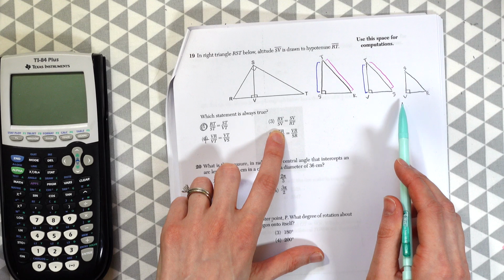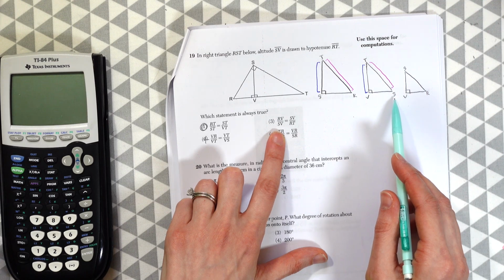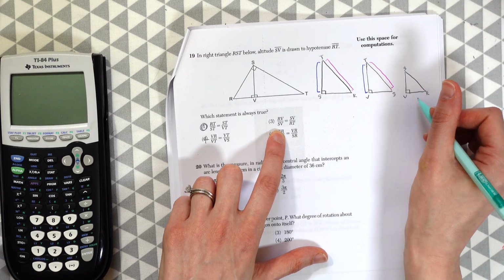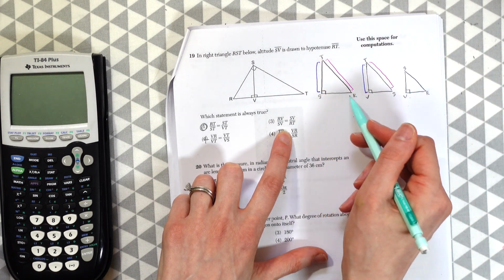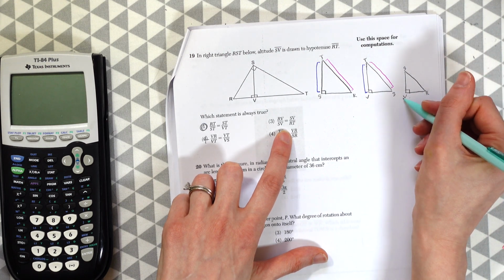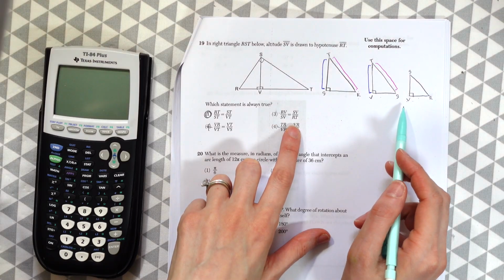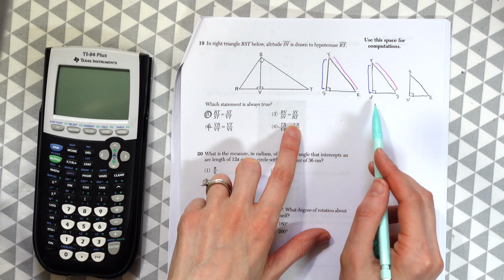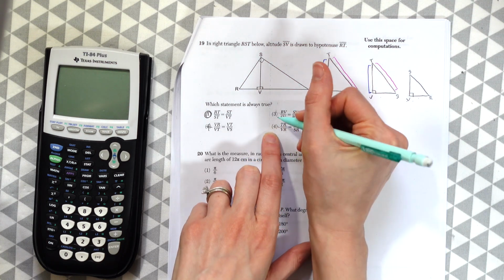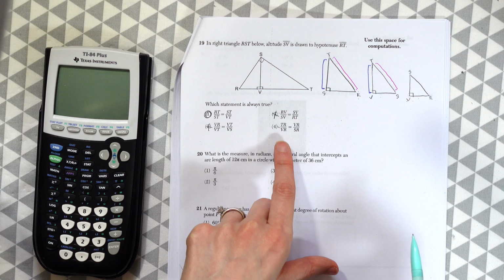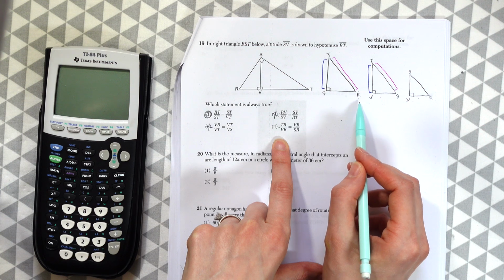We're looking at RV to SV. Okay, so that's one base to another base. And then SV, this longer side, to RT. So RT is now on a different triangle. So at first this looked good, RV to SV, base to base, but then it says SV to RT, which is this long leg to this completely different triangle's hypotenuse. So that's not our answer. And then the last one, it says TR over here, this hypotenuse, over VR.